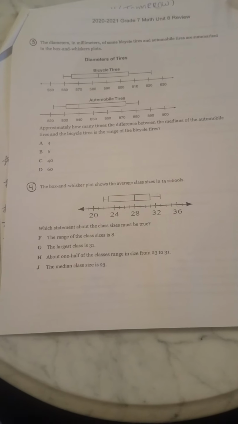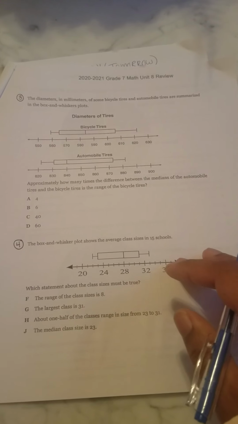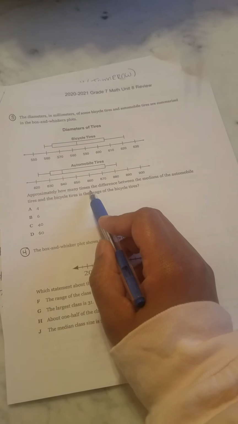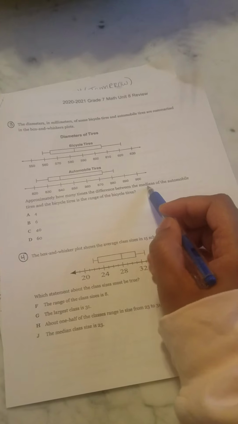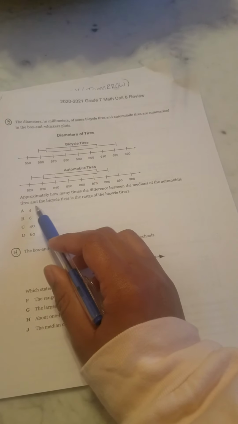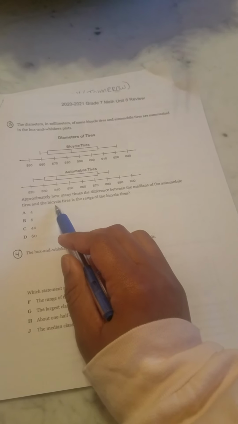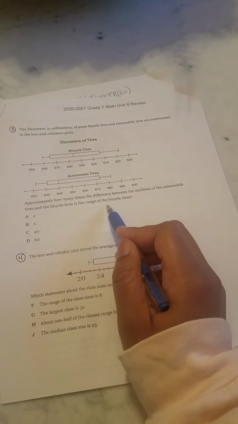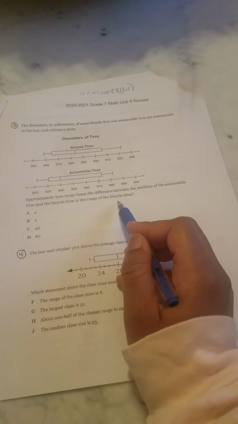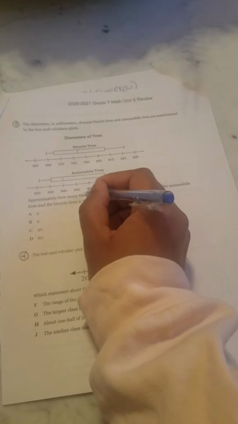All right, so number 3 says that the diameters in millimeters of some bicycle tires and automobile tires are summarized in the box and whisker plots. Approximately how many times the difference between the medians of the automobile tires and the bicycle tires is the range of the bicycle tires. Okay, so they want to know how many times.